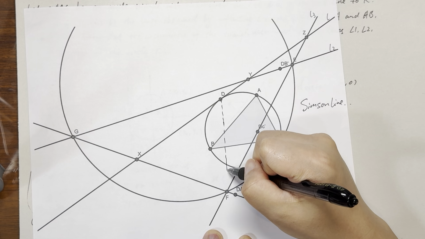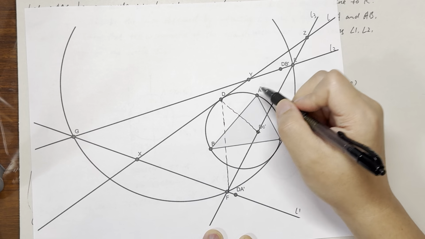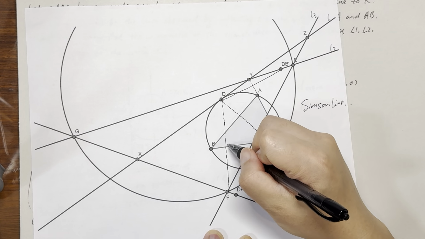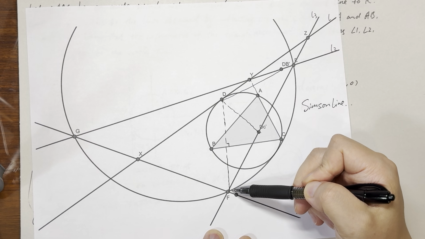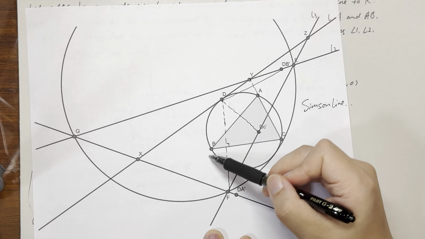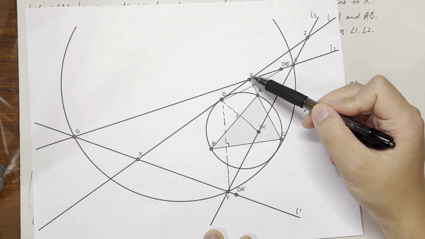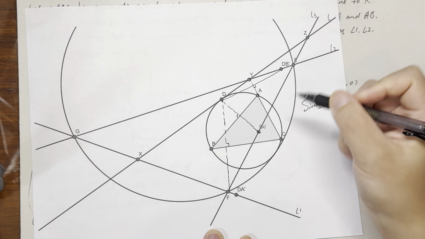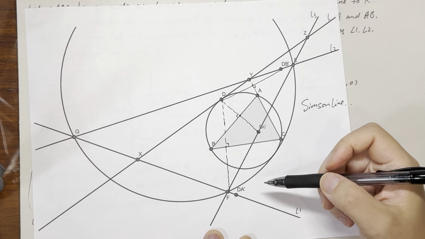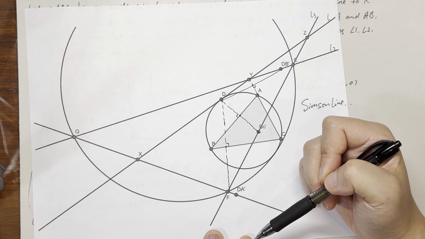So if you look at the figure, basically DDA prime is perpendicular to BC, DDC prime is perpendicular to AB, and DDB prime is perpendicular to AC. And we know these 3 points are the midpoints of DDA prime, DDC prime, DDB prime.